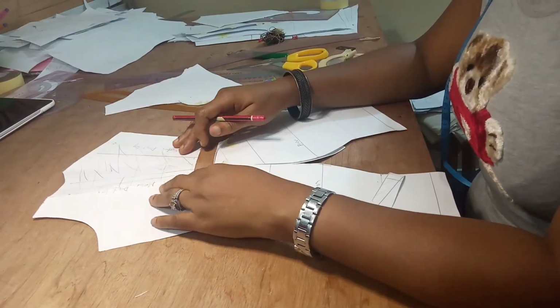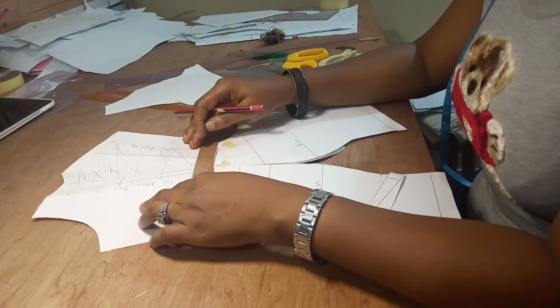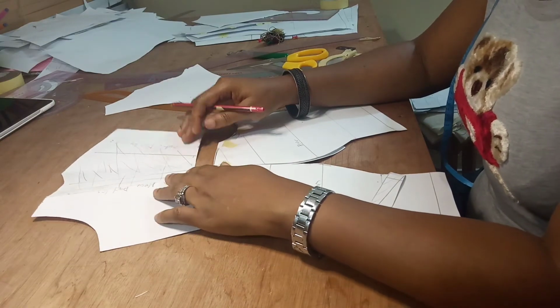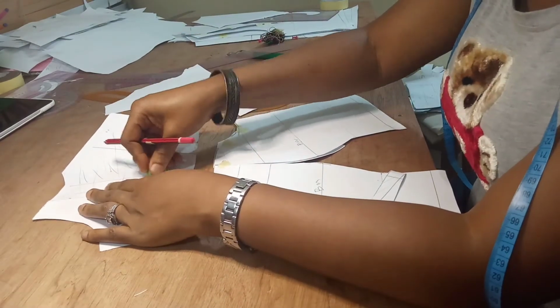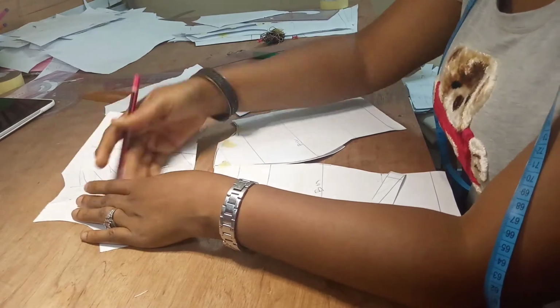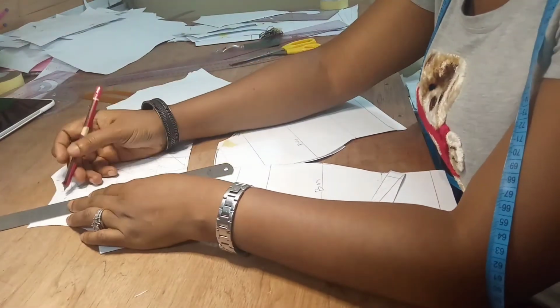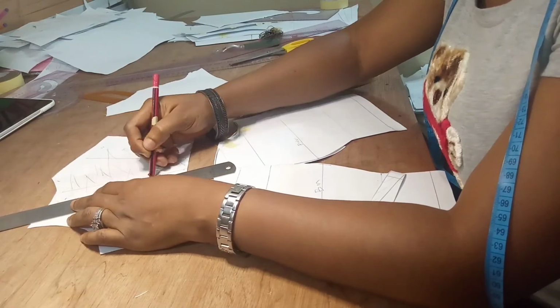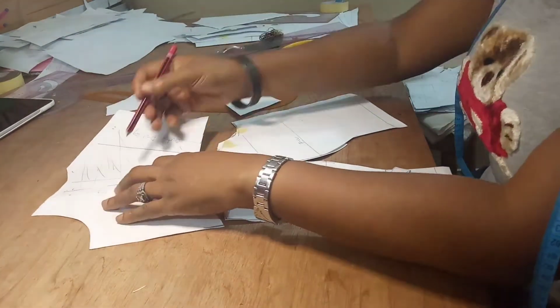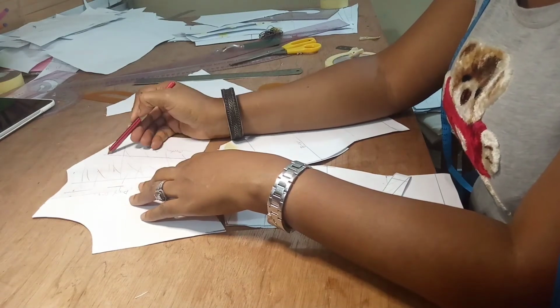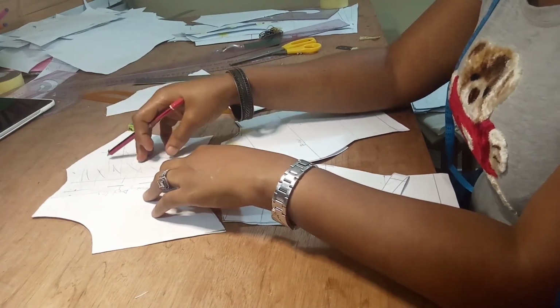So for the illusion neckline, we'll go back to our original dart leg. We'll close our original dart leg. So I am cleaning this because this is the broken line that is supposed to be here. So this is our ACM dart. So this is the dart we're going to close.